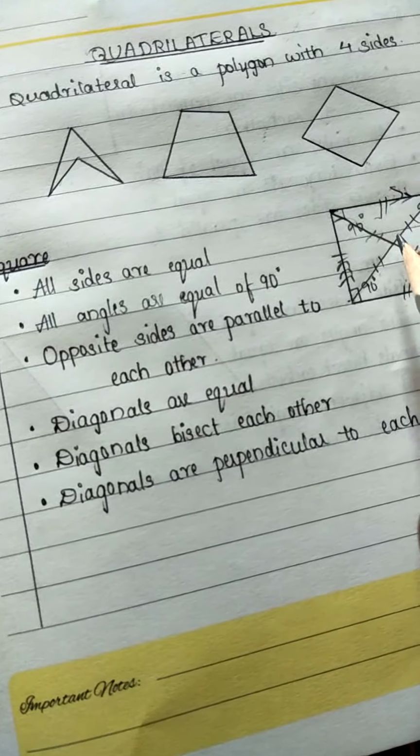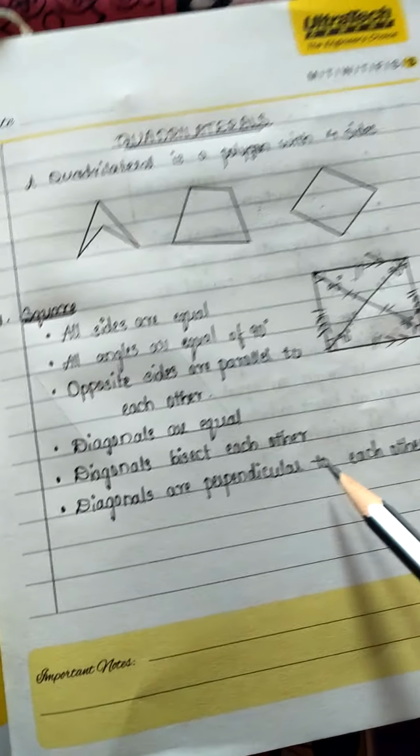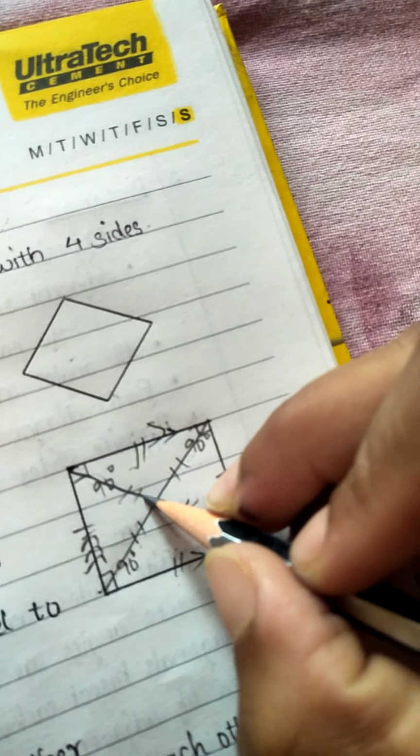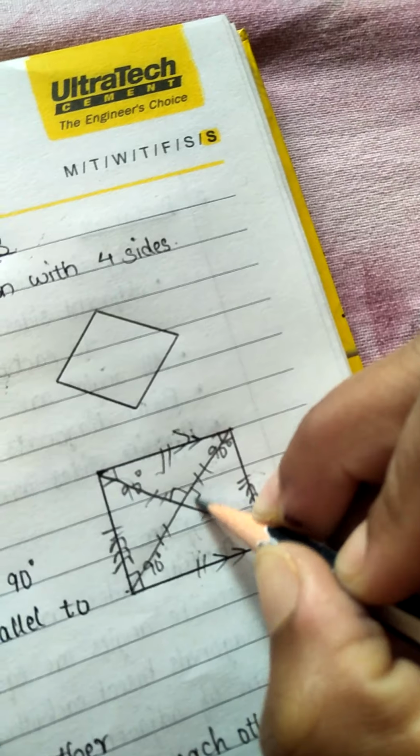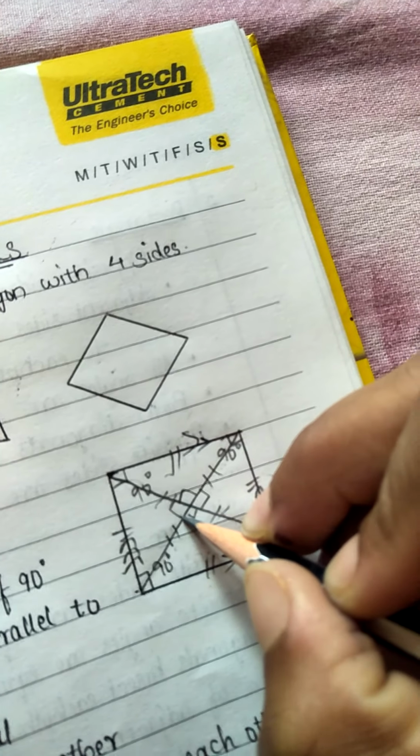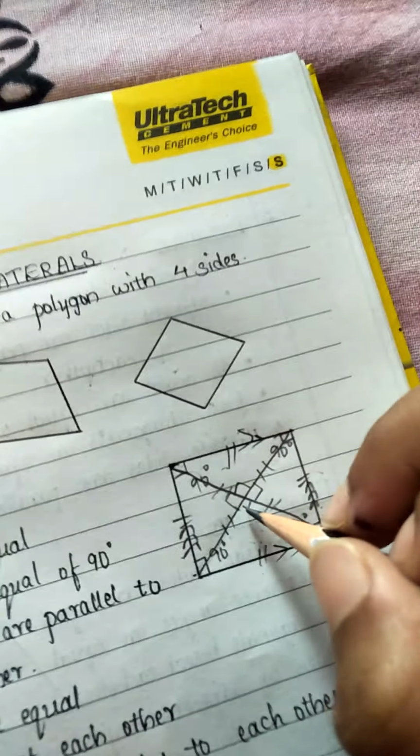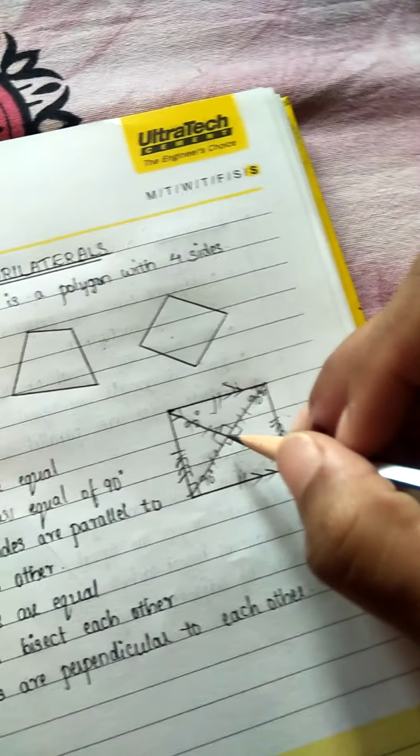Then next, diagonals are perpendicular to each other. This means when the diagonals bisect at this point, these angles are all 90 degrees. This is called perpendicular. Both the diagonals are perpendicular to each other.